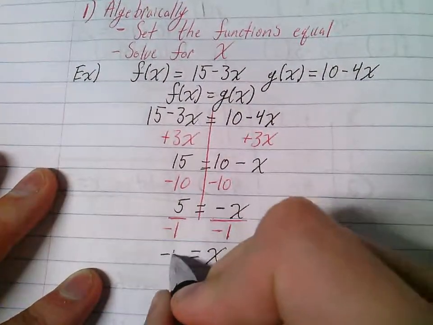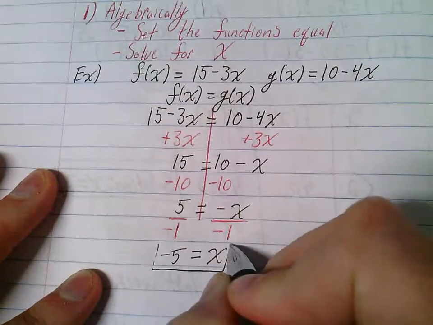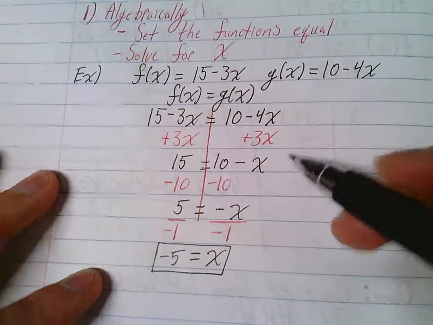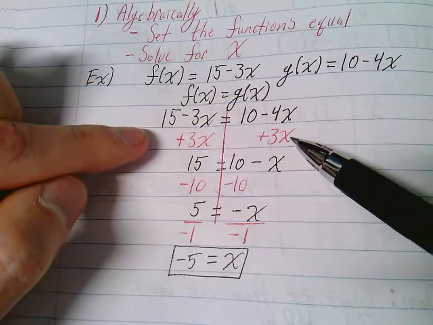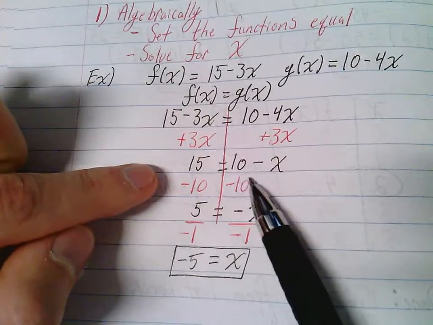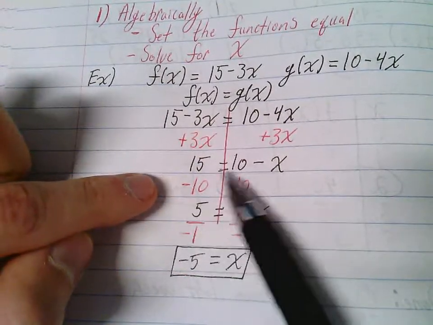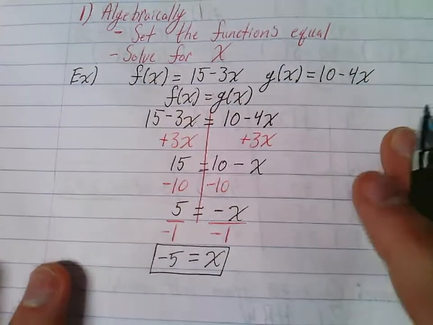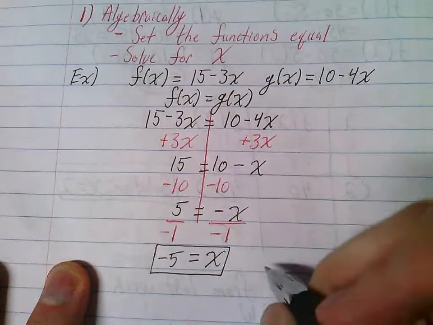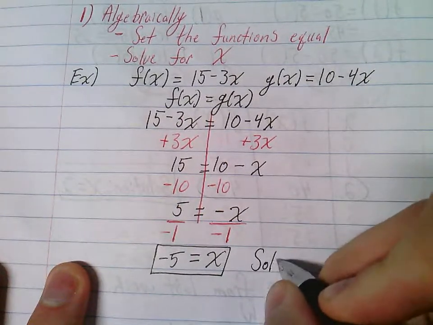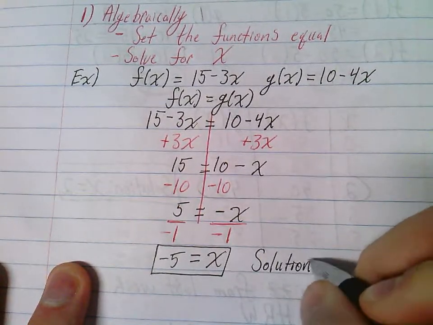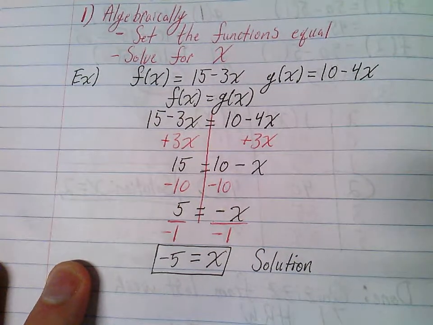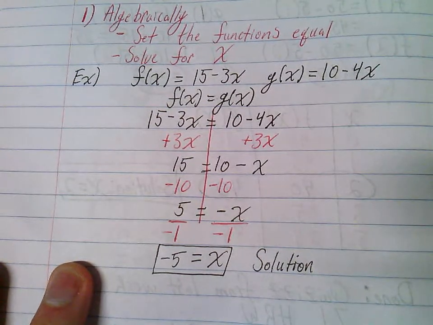-5, very good. So we can combine our like terms and our x's. We can combine our constants, our numbers to one side, and then we just isolate the x. So our solution is x equals -5. That is our solution. Okay.